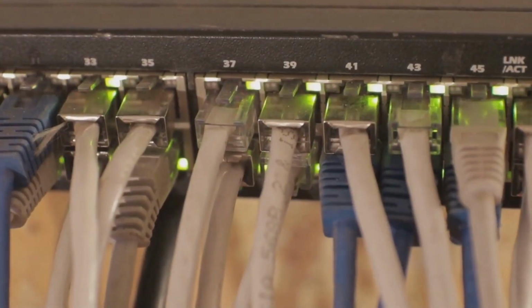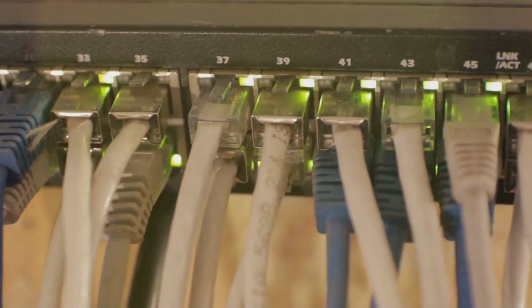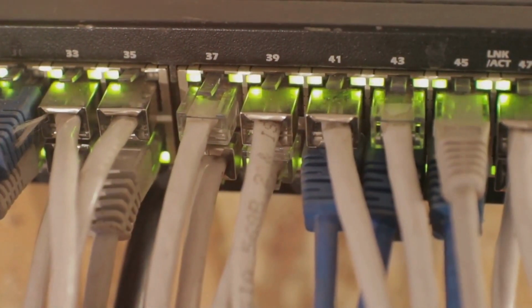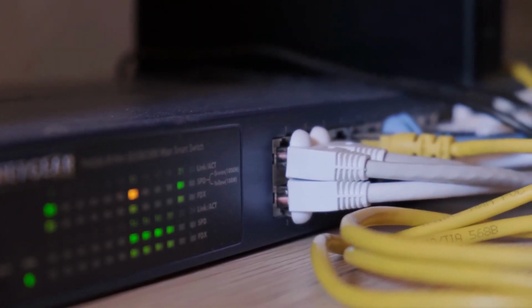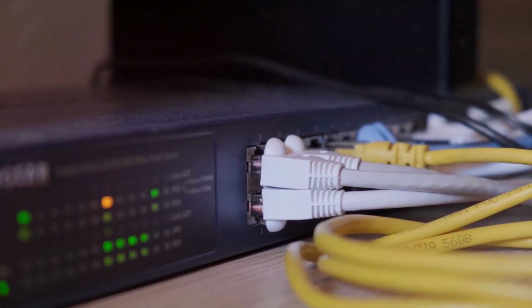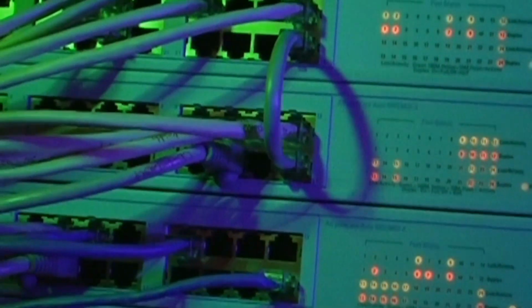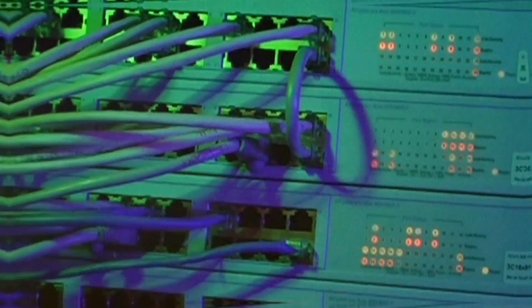Switches are another crucial component of a network. Unlike routers, switches operate within a single network to connect multiple devices, such as computers, printers, and servers. They use MAC addresses to forward data to the correct destination within the network. Switches improve network efficiency and performance by reducing collisions and managing data traffic effectively.